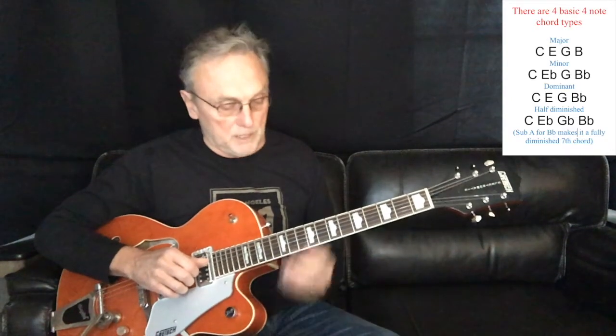Now we're going to look at what's called a dominant chord. Again, we're going to go back to the C major triad. Dominant 7 or a flatted 7, people call it. I think we covered that in some earlier stuff. C, E, G, and the B flat that we're taking from that minor chord. C, E, G, and B flat.